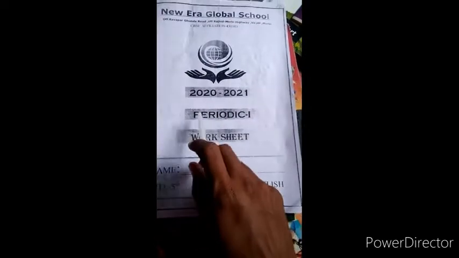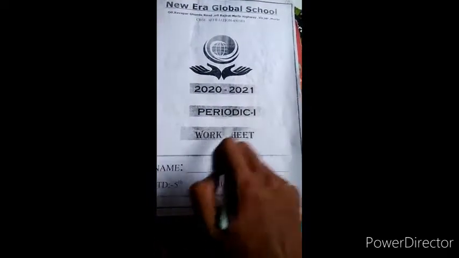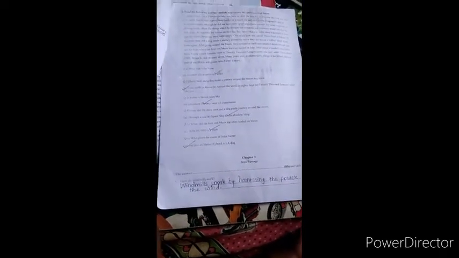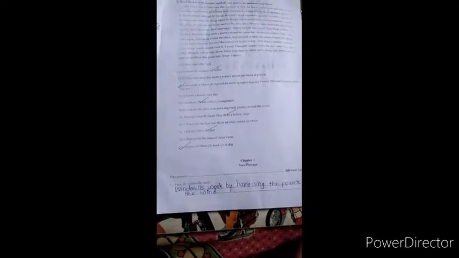As you know, we are solving the periodic one worksheet. Today we are going to solve the chapter 3 and 4 worksheet. So let's be ready with your textbook and worksheet. Our first seen passage is "The Answer to Different Tasks". So let's read the passage together.